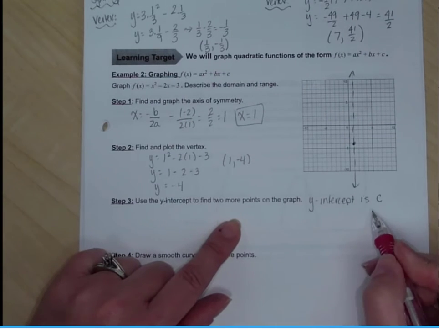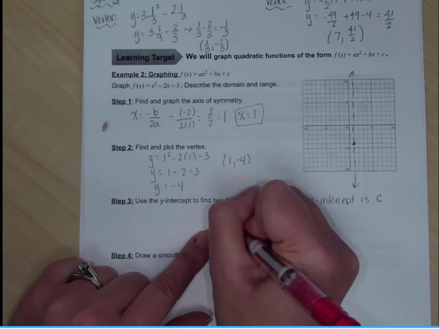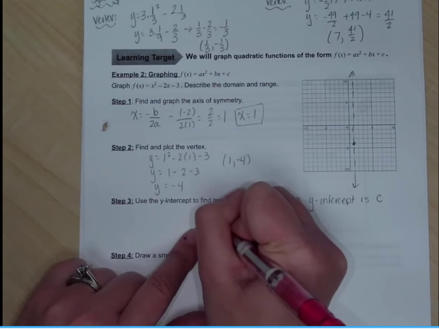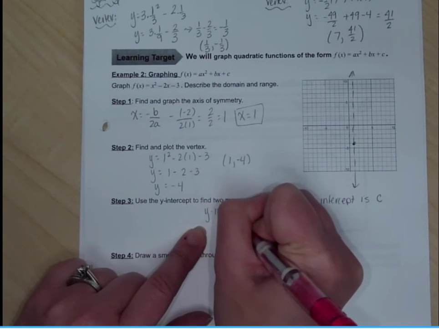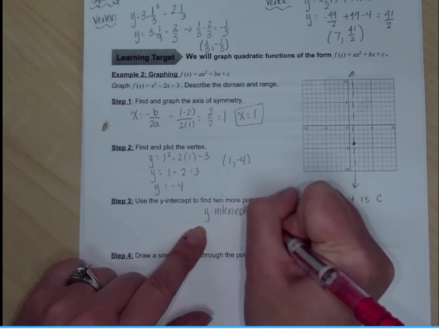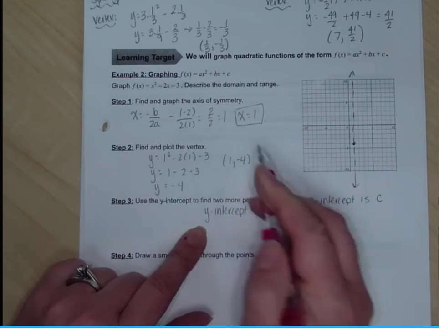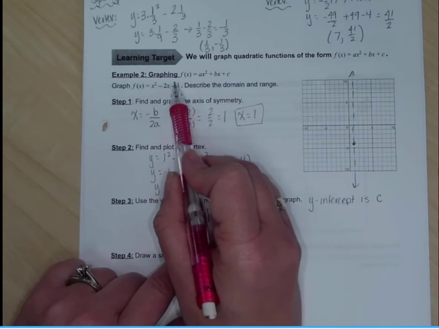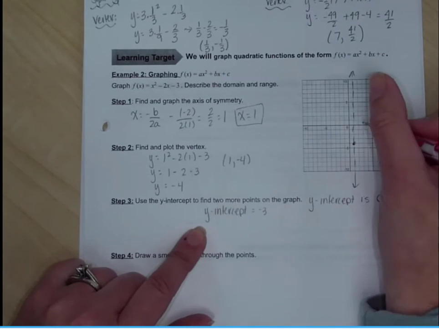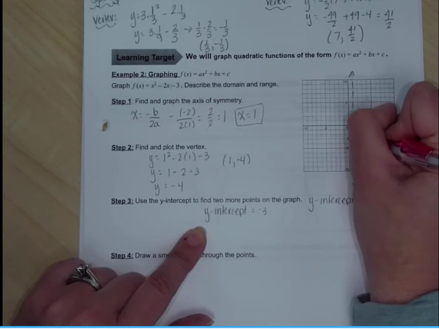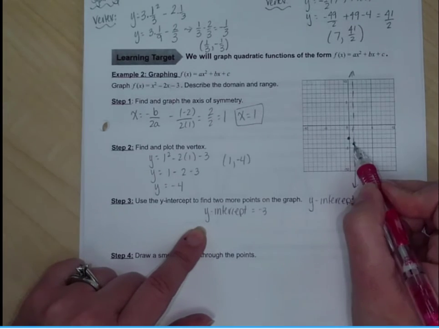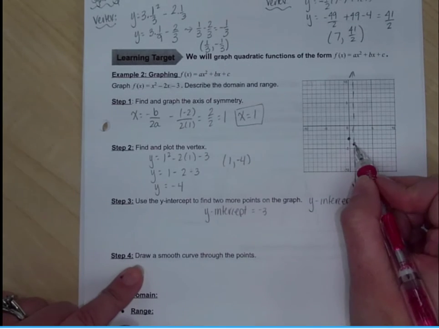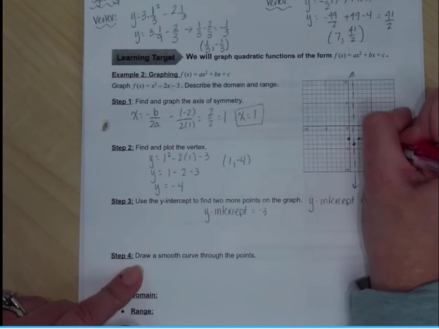So in this case, my y-intercept is negative 3 right here. So this is my y-intercept. So I have 0, negative 3. Now, because this is my axis of symmetry, I can now plot this point right over here.